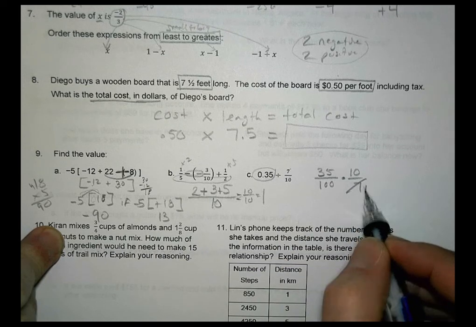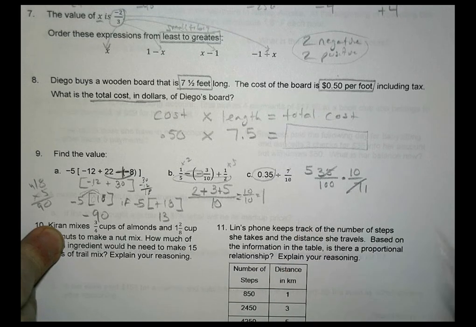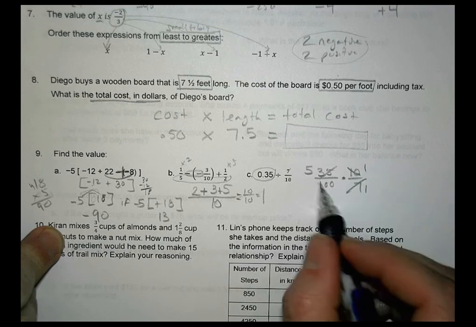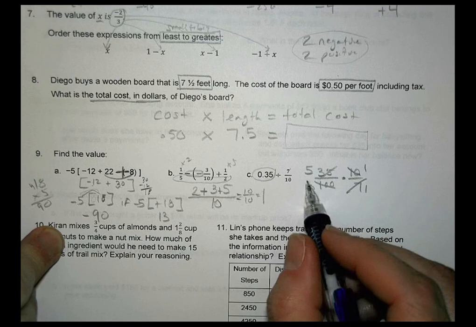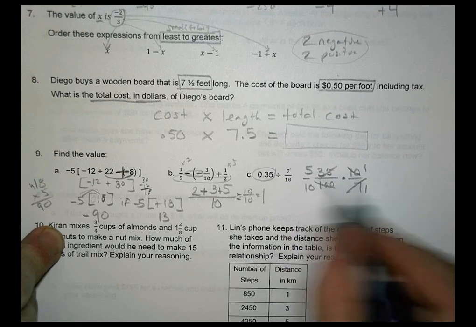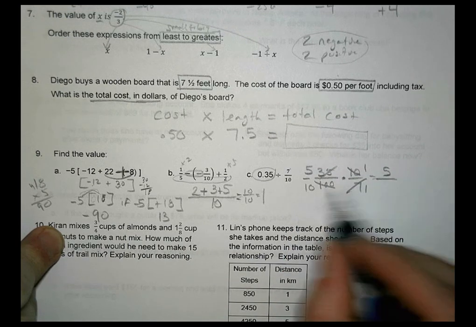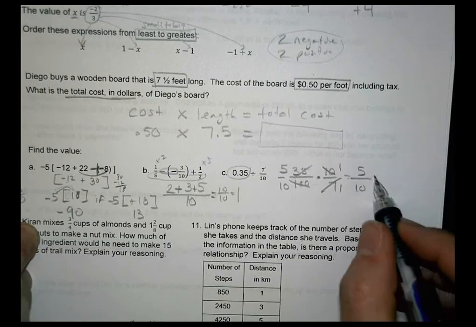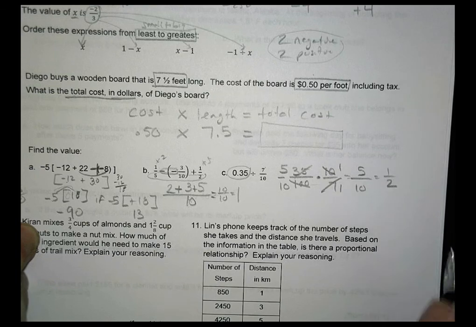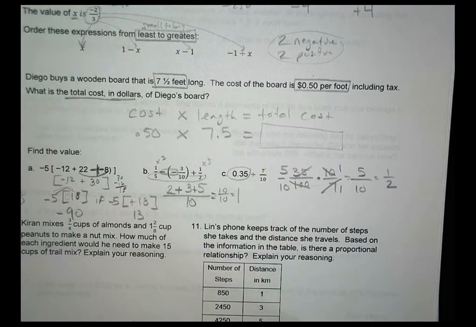I have 1 7 here, and I have 5 7s here. I have 1 10 here, and I have 10 10s here. All right? So now what I'm left with so far is 5 times 1 is 5, and 10 times 1 is 10. And 5 out of 10 is reduced down to simply 1/2. Not too bad.